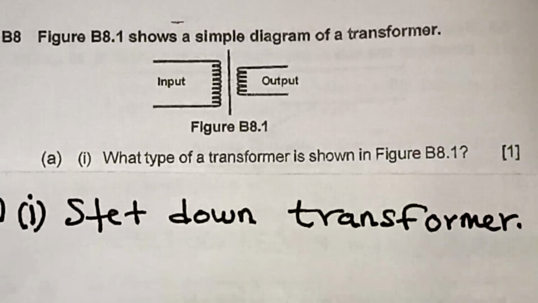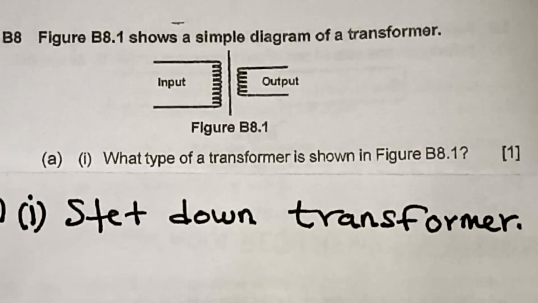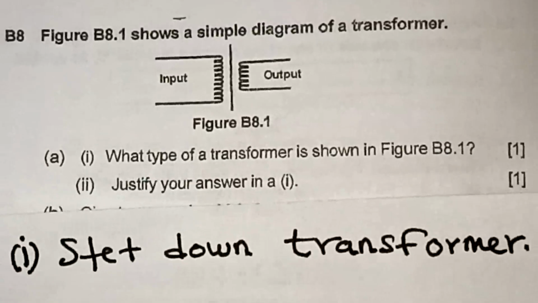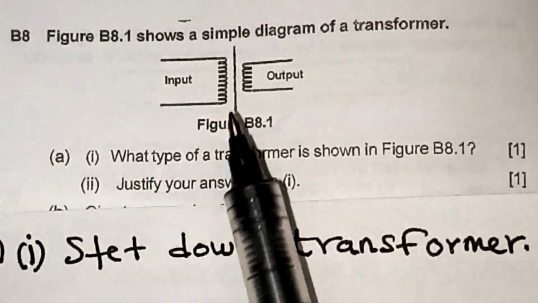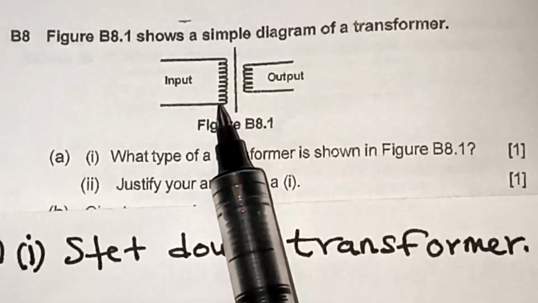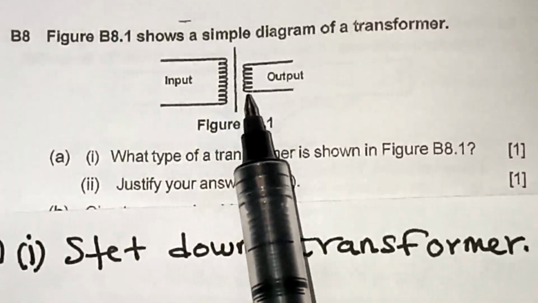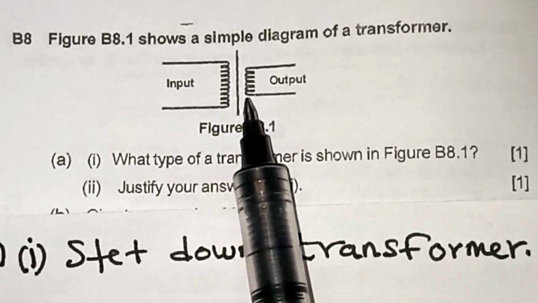Now the question is, how did I know that this is a step down transformer? The reason is that on the input here, there are more turns compared to the output, which is the secondary.